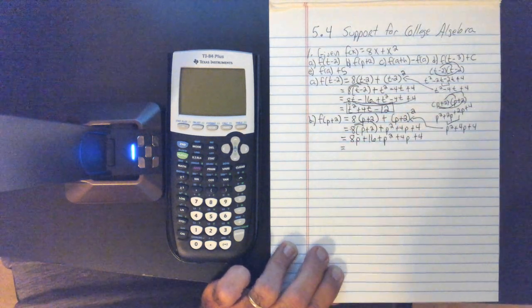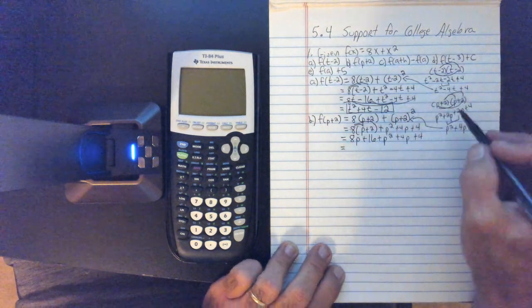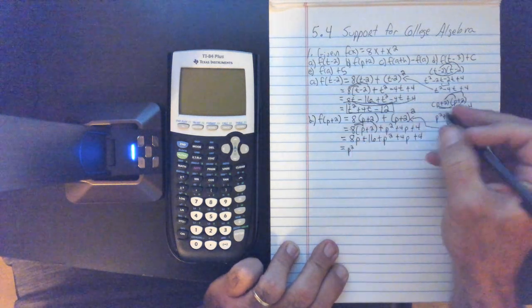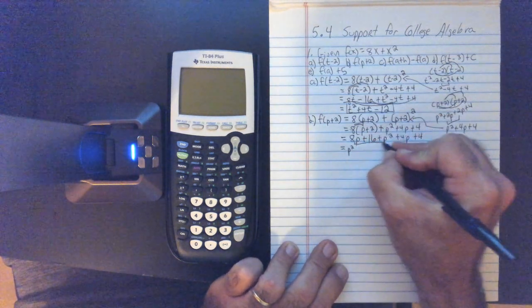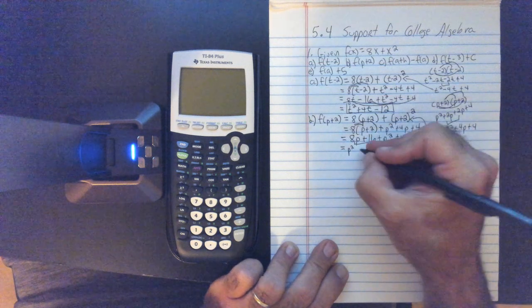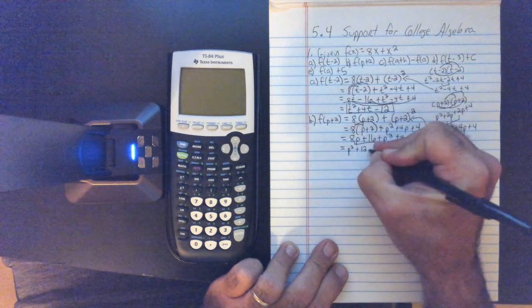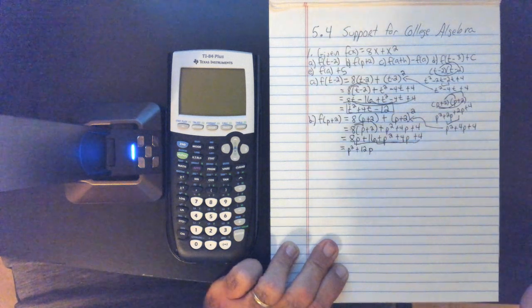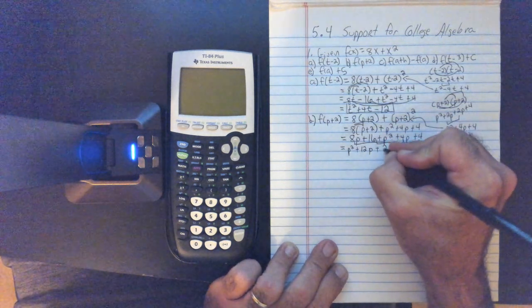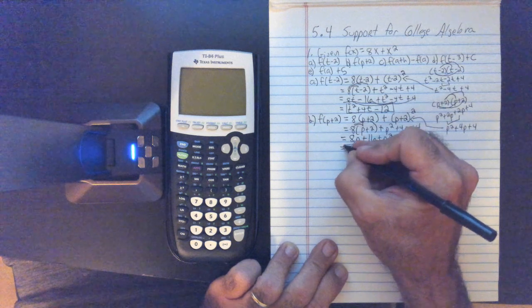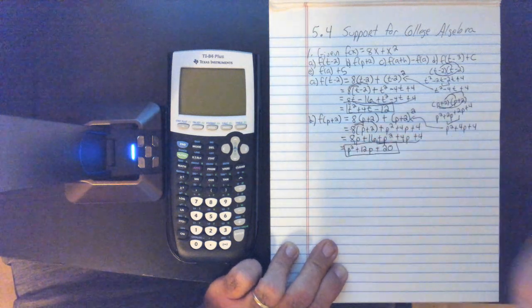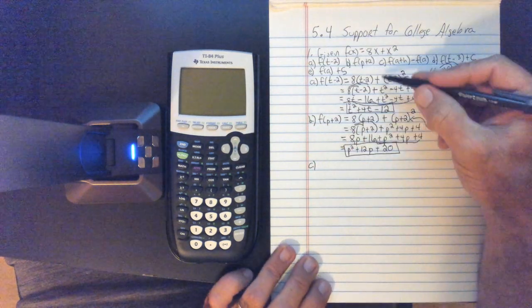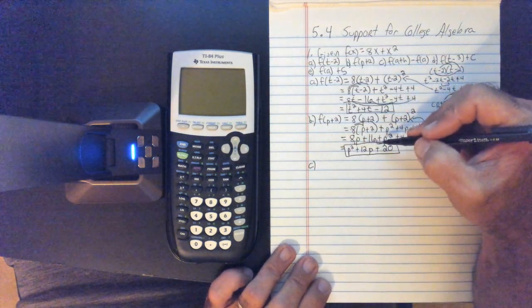Alright, and if y'all remember, just like a while ago, I'm going to put them in order and add my like terms. So first will be the p squared. Then the 8p and the 4p will add together and give me 12p. Then the 16 and the 4 will add together, giving me 20. And that would be my final answer. If you notice, I go until I can't add any more like terms, and then I stop.